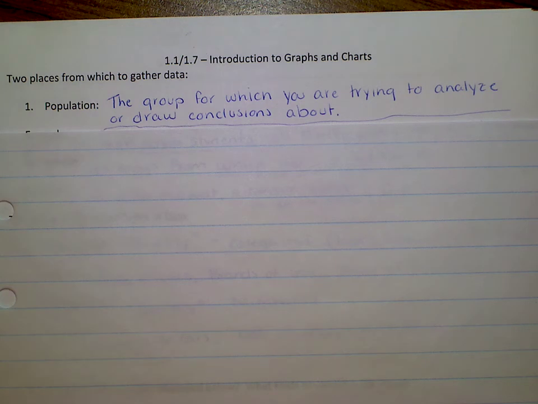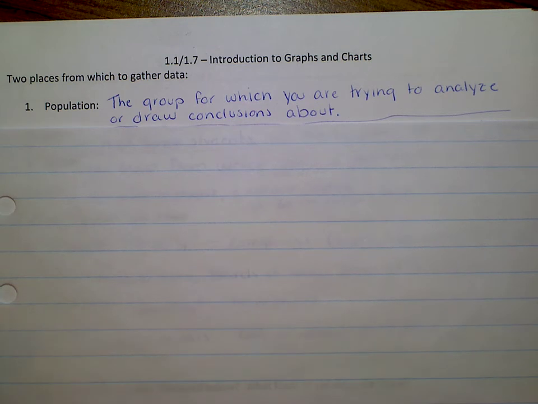Okay, guys, so if you have had psychology or maybe a science class, you may have come across some of the terminology that we're about to go over. So hopefully it's pretty easy. The first term that I want you to be familiar with when it comes to studying data is this idea of what is our population. So the population is the group, and I'll say group of people, although it doesn't have to be a group of people, for which you are trying to analyze or draw conclusions about.